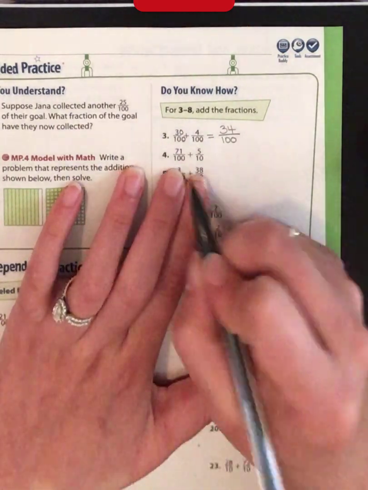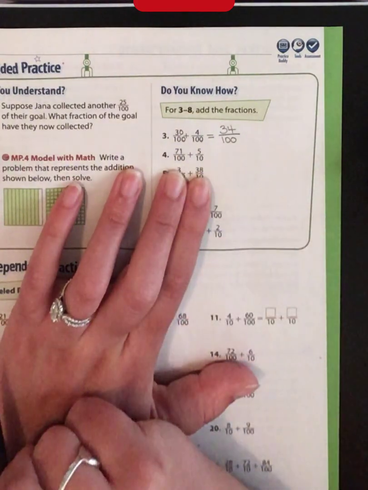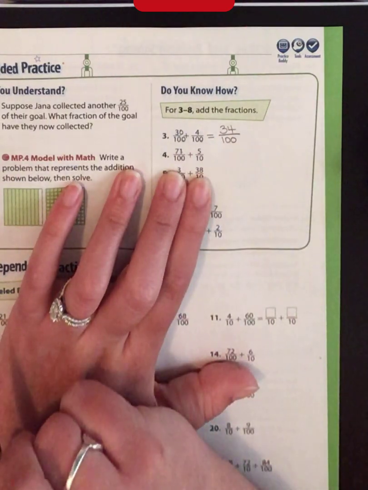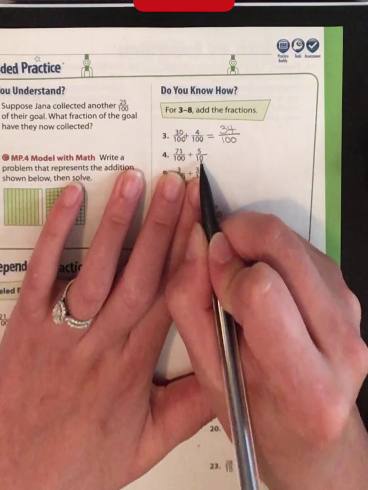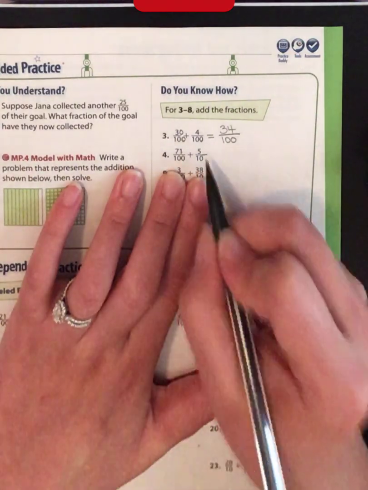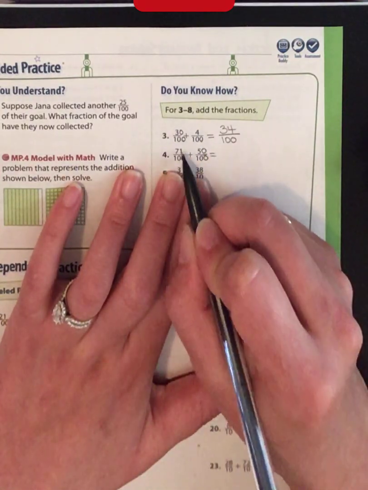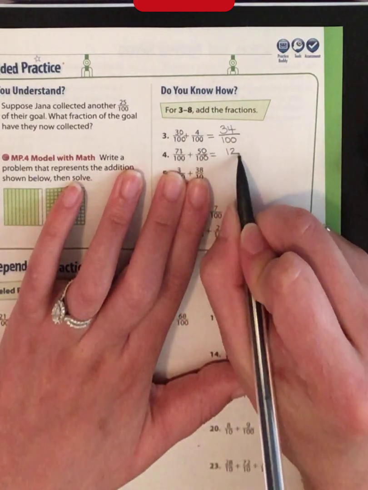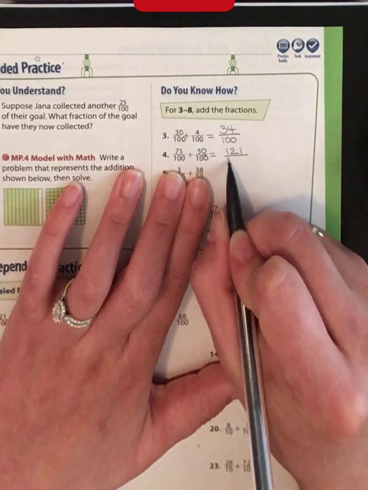Okay. What about 71 hundredths plus 5 tenths? Can I simplify? Is there a 0 to take off of 71? No, so I can't simplify, but I can make an equivalent fraction to 5 tenths. 5 tenths is equal to how many hundredths? 50 hundredths. 71 plus 50. It's going to give me 121 hundredths.